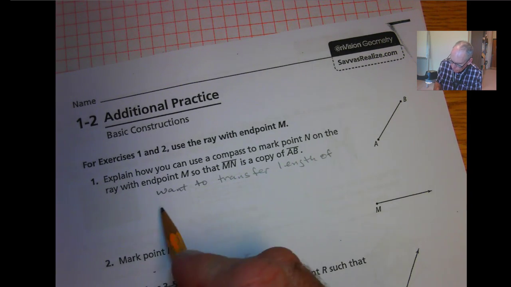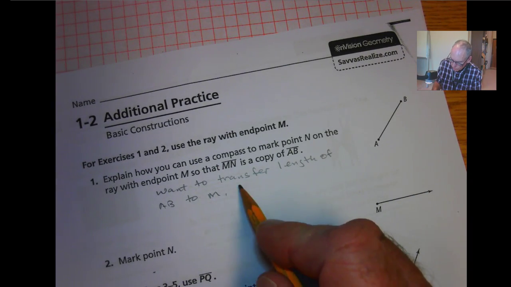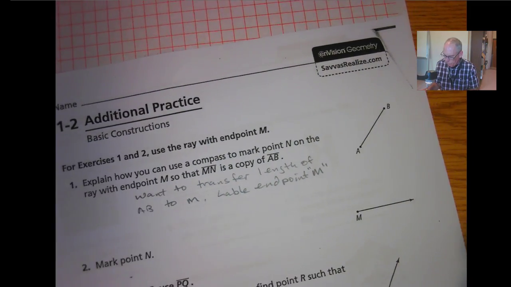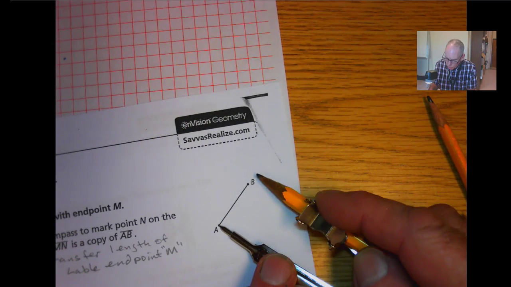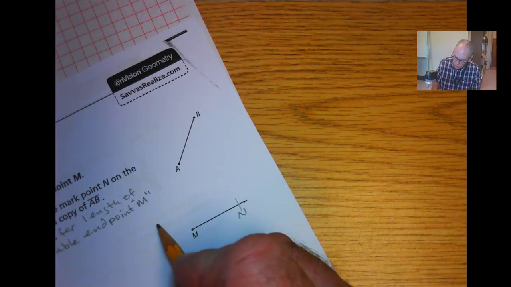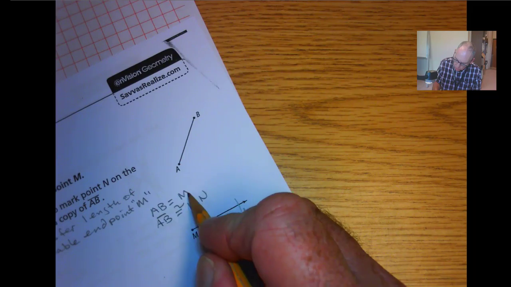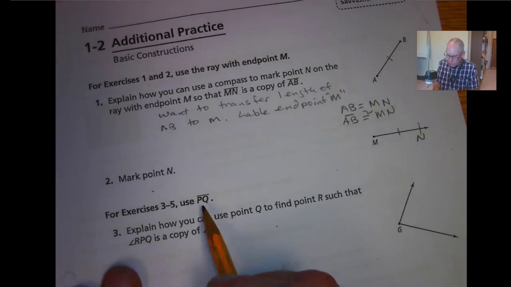So what we want to do is to transfer the length of AB so that A matches up with point M. So we use our compass. We set the distance between the two legs of the compass to the distance from A to B, and then we transfer that measure down to M, and where we make the mark, that's the length of AB. So we could call it N. So we could say that segment AB is congruent to segment MN, or the distance from A to B is equal to the distance from M to N.